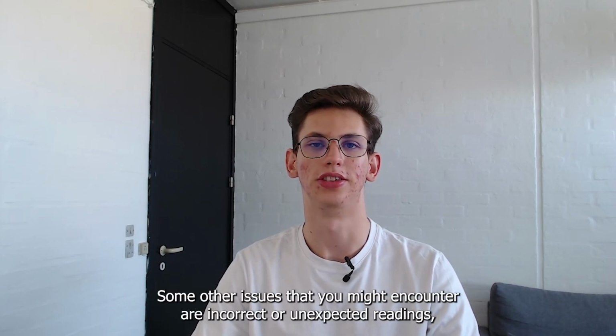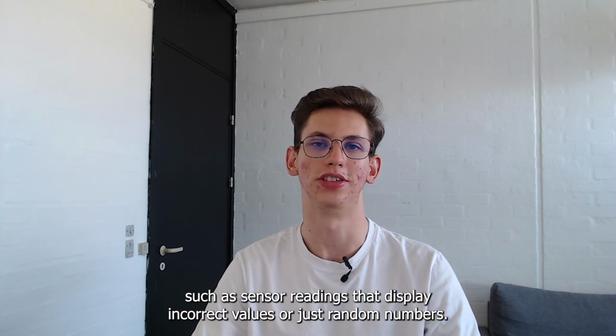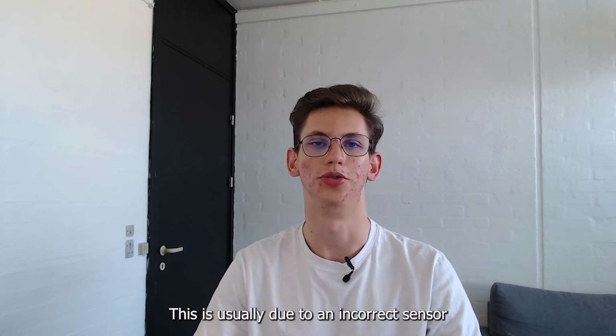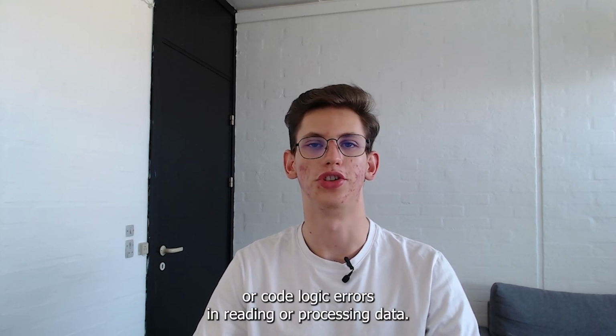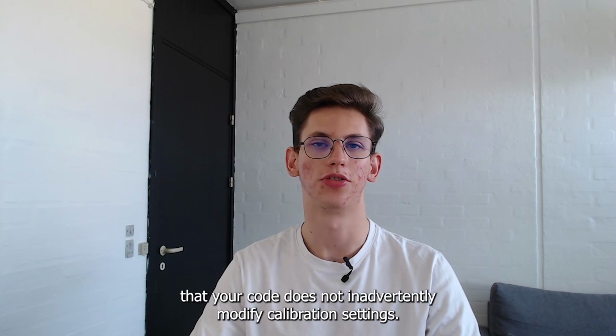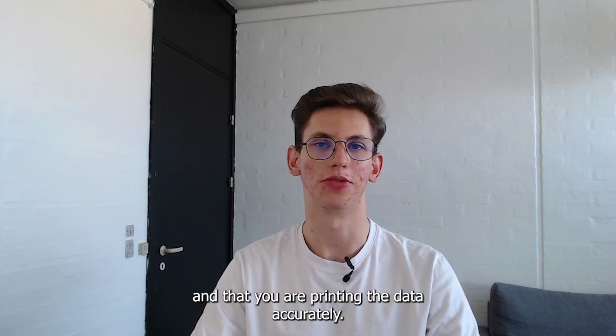Some other issues that you might encounter are incorrect or unexpected readings, such as sensor readings that display incorrect values or just random numbers. This is usually due to an incorrect sensor calibration, interference or noise in the sensor signal, or code logic errors in reading or processing data. While the AHT10 sensor is generally calibrated, ensure that your code does not inadvertently modify calibration settings. Also, verify that the getEvent function is called correctly and that you are printing the data accurately.